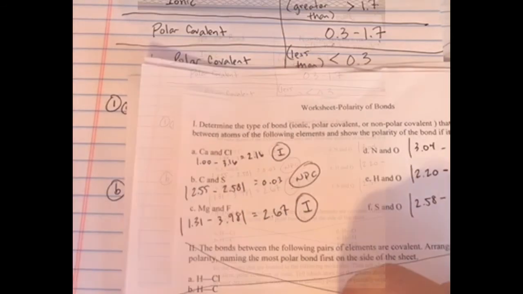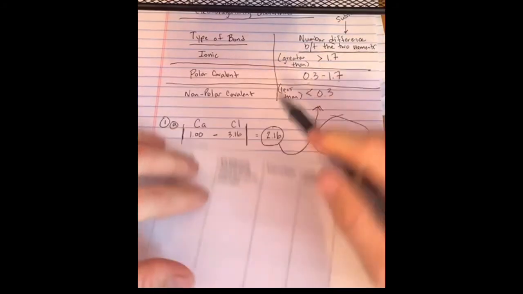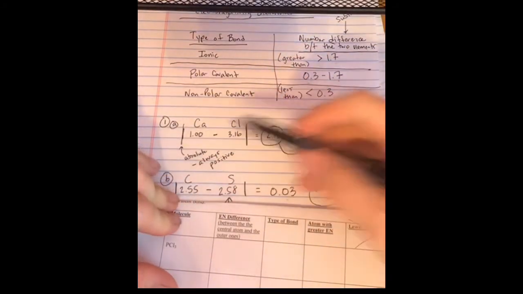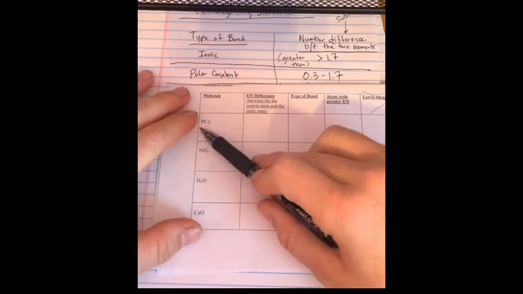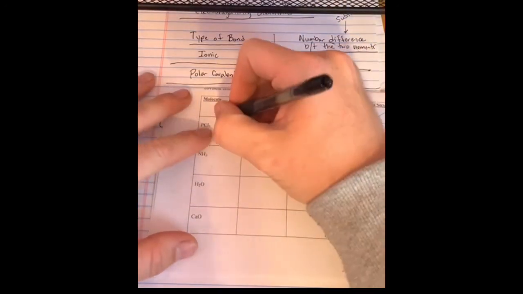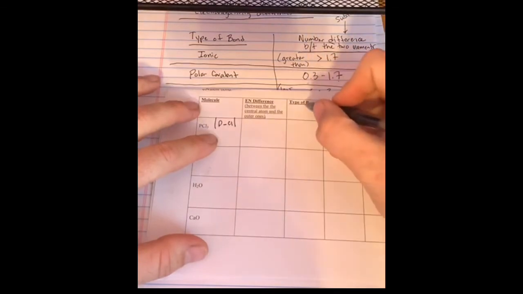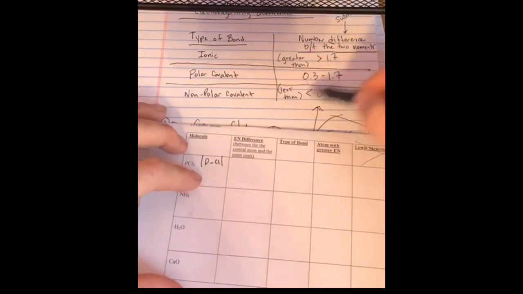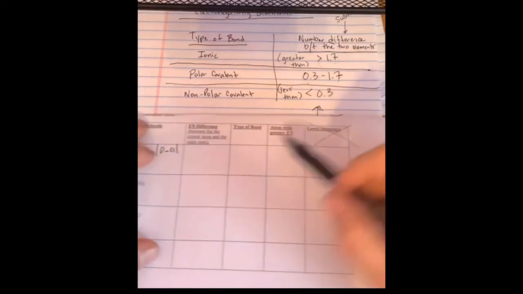All right, we skipped section 2. Now we can go to section 3. Section 3, all you're looking at is electronegativity difference. That's what we just did here, okay? So if it is electronegativity difference between P and Cl3, all we're looking at is P minus the Cl, the absolute difference between those two. So that will give us the type of bond, and we're going to use a table to find it. And then the atom with the greater electronegativity is whichever number over here is greater.